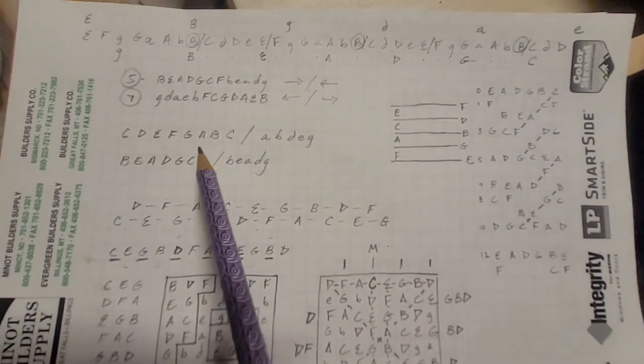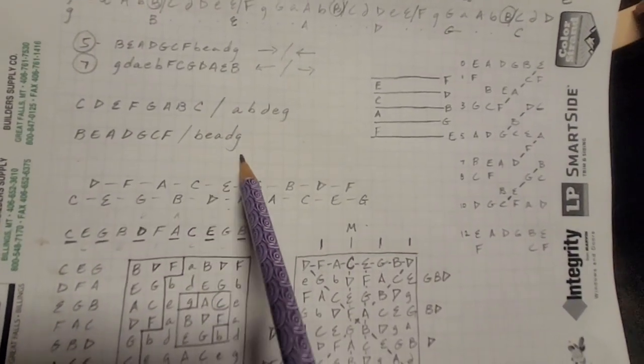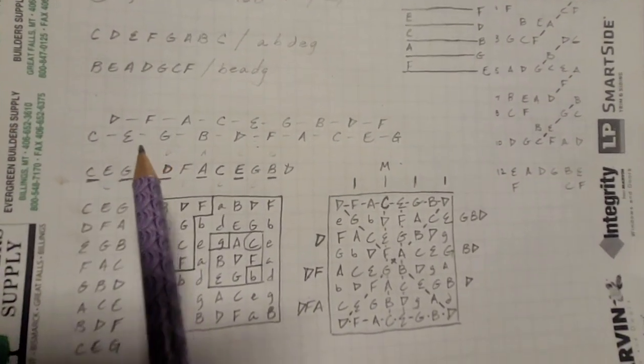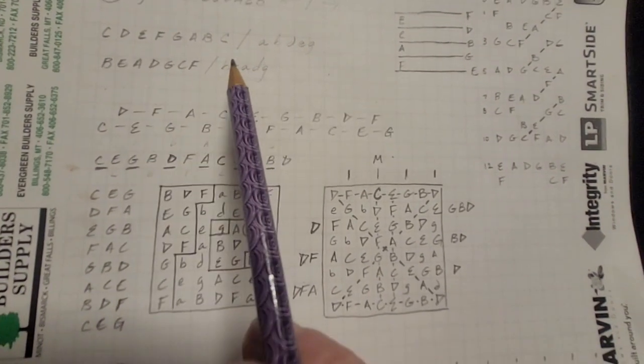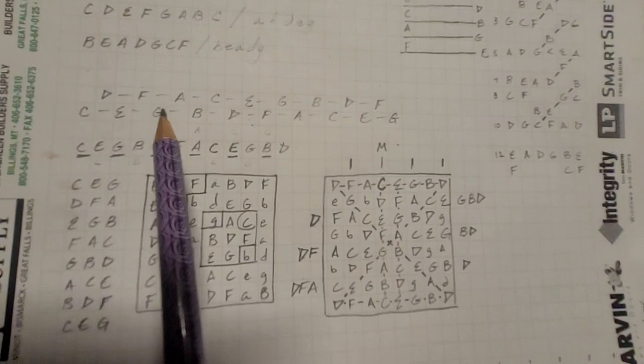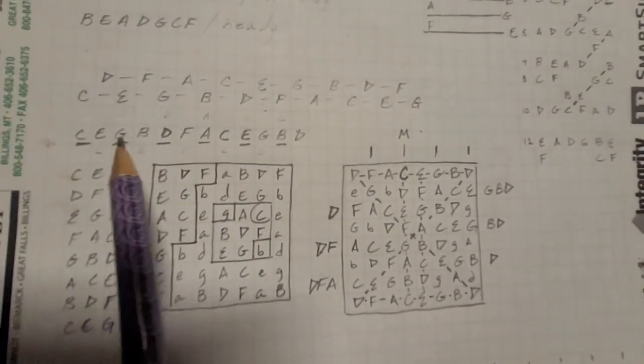Here's our white keys, here's our black keys. That's in the circle of 5-7, that's our pentatonic black keys, okay? If we take our notes, our natural scale, C, D, E, F, G, A, B, C, and now we break it up, C, D, E, F, G, A, B, C, D, okay? What do we get? We get our chords, okay?